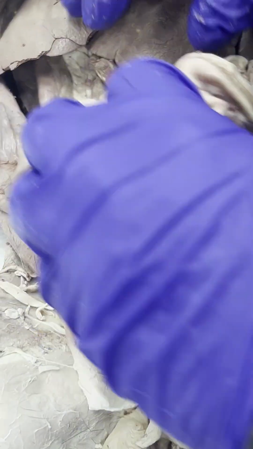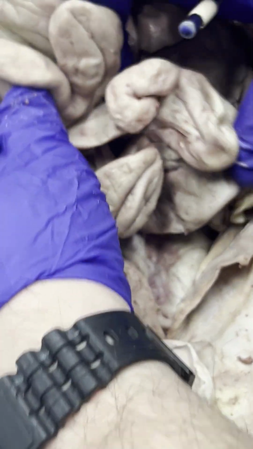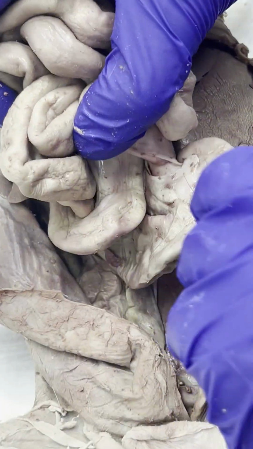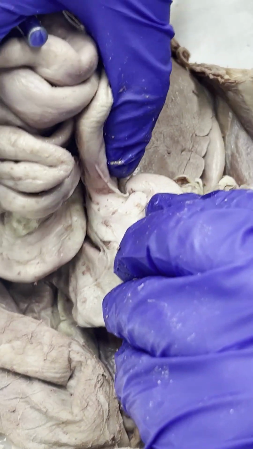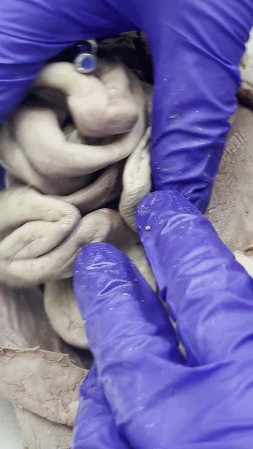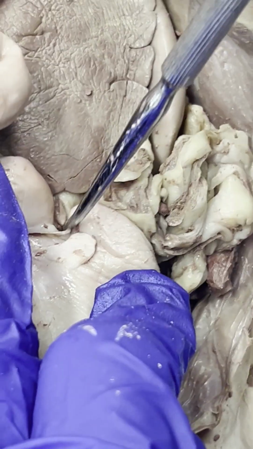With the small intestine is the cecum, which is also called the blind pouch. There's a lot of stuff going on right here. So here's the cecum right here. All of this handful of stuff is the small intestine, and the cecum is going to be right here. A blind pouch because it basically ends.